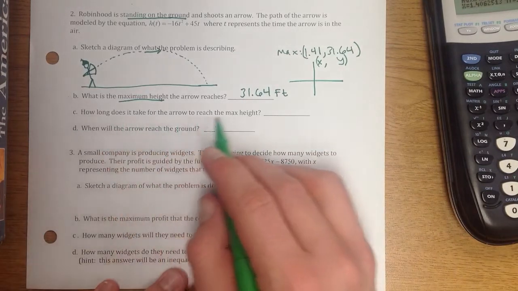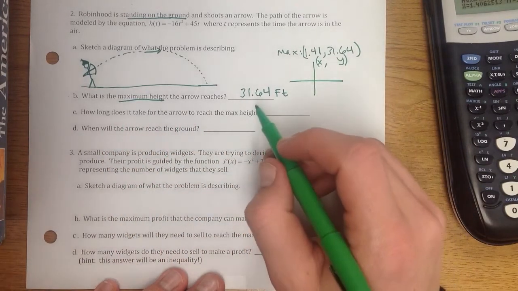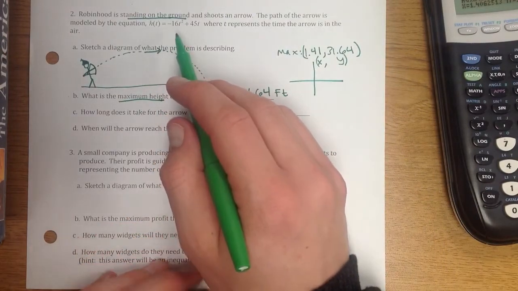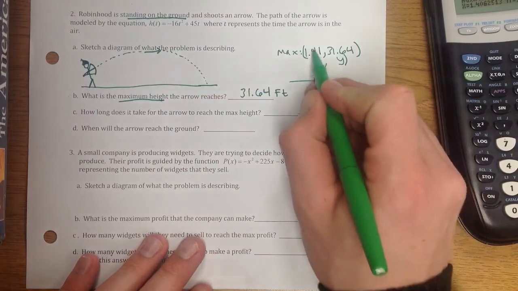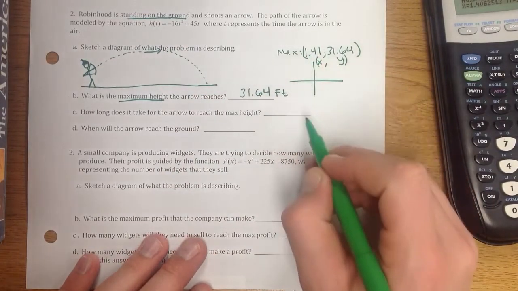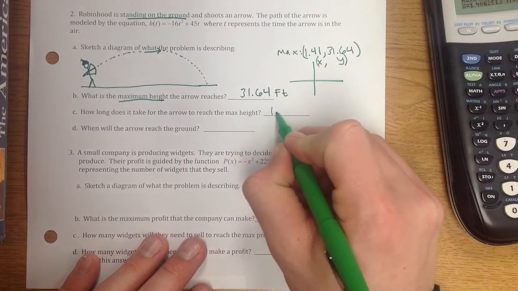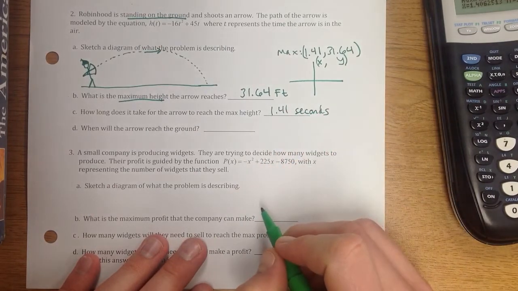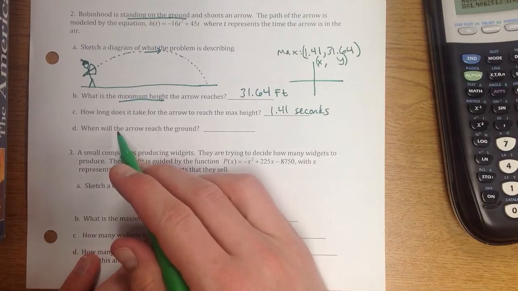How long does it take for the arrow to reach the maximum height? Well, remember, t is time, and we're representing that with x. We're plugging x in instead of t, because that's what our calculator has. So this 1.41 is going to be our amount of seconds. So 1.41 seconds.